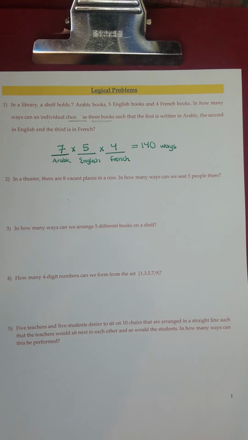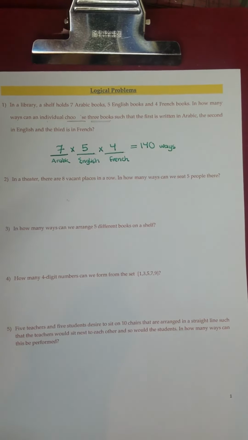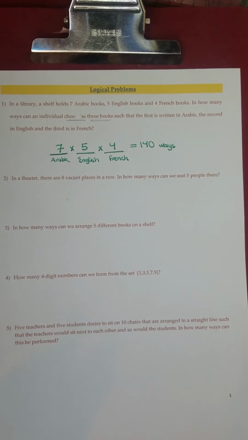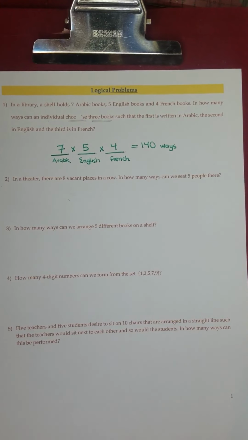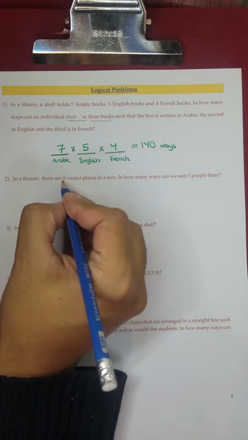Let's look at the actions. What are the actions here? The action is seating the people, not the chairs. Because I am going to call the first guy, for example, and then I'm going to choose a place for them. And then I'll choose the second one, and then choose a place for them, and then the third one, and so on. So I'm going to seat 5 people. So I don't have 8 actions.